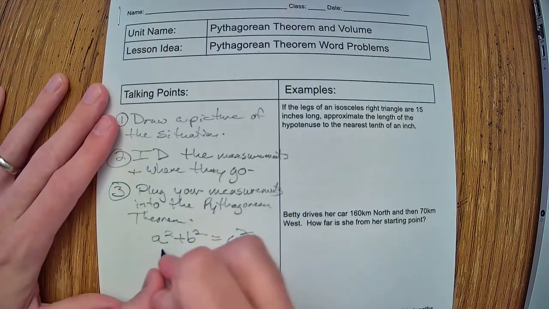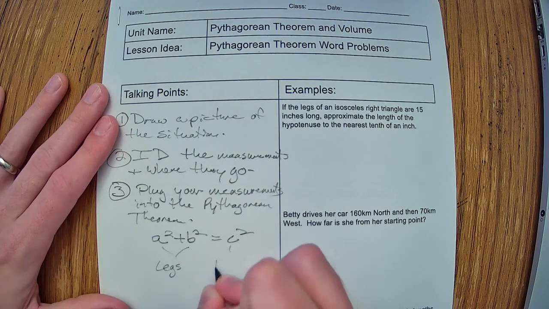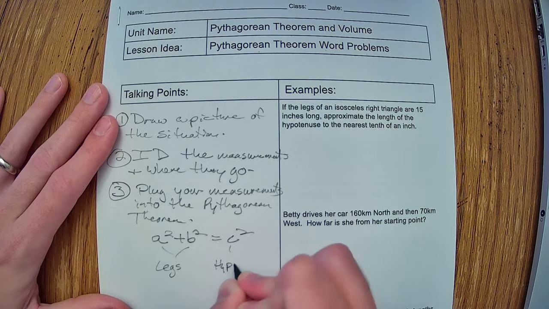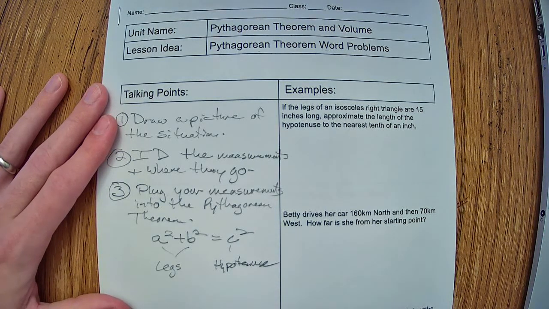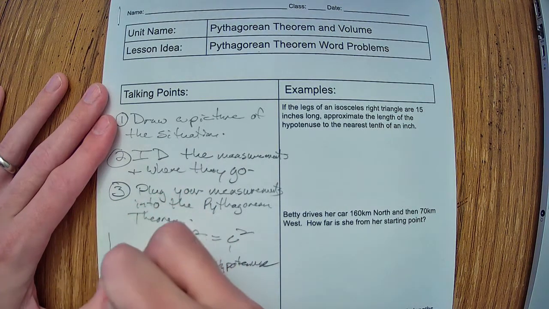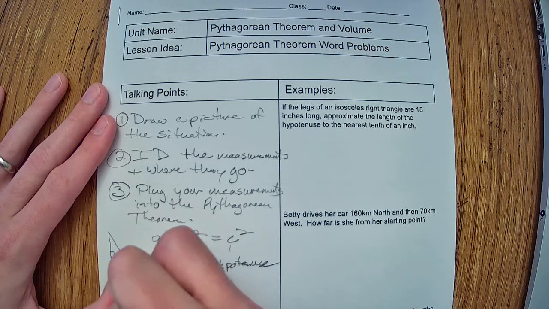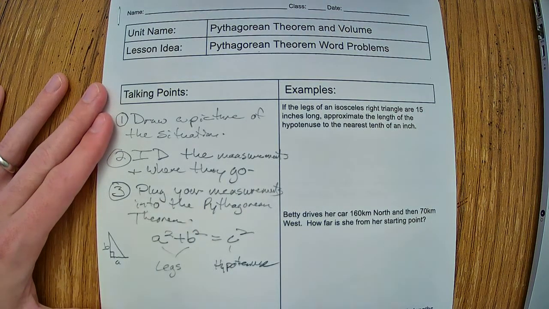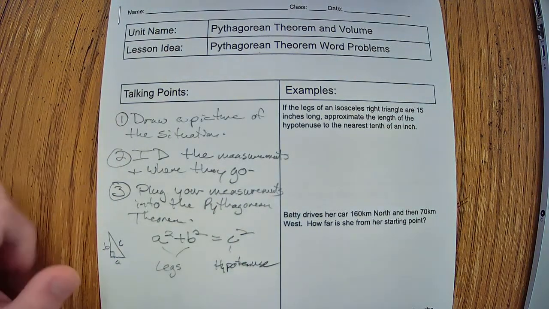And remember that the a and the b are your leg measurements, where c is the hypotenuse. So be aware, if we're talking about just a nondescript triangle here, you've got your right angle, that's what a and b help form, and then c is the hypotenuse. Let me erase that.